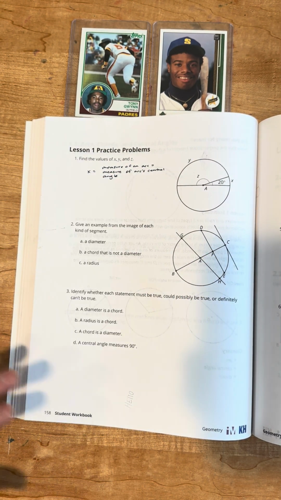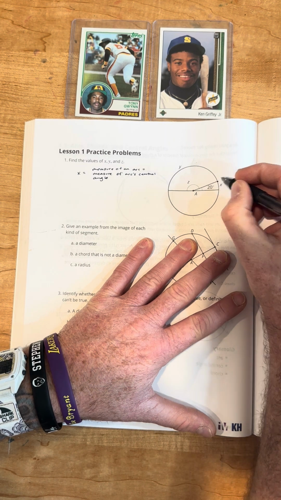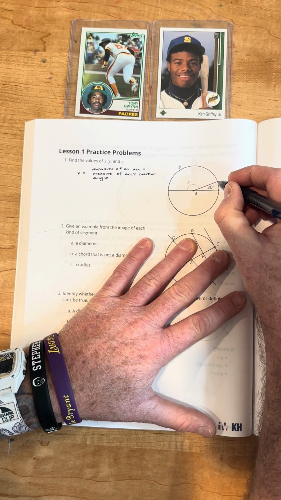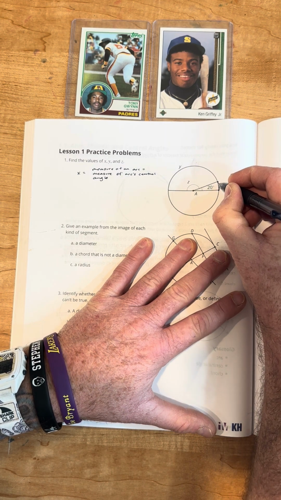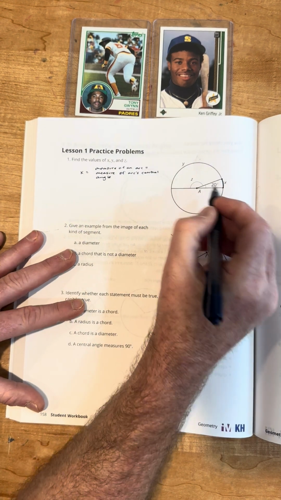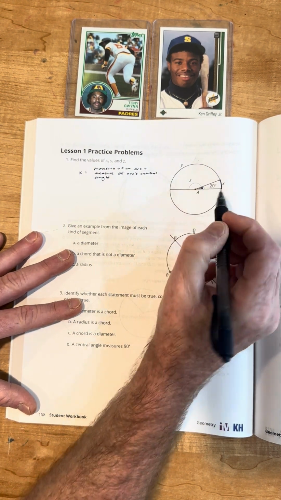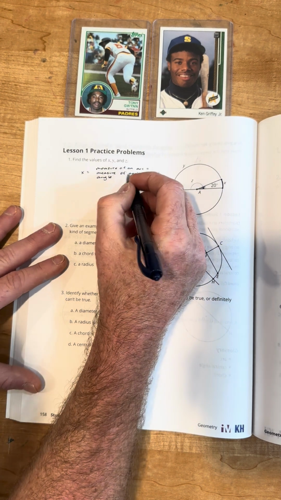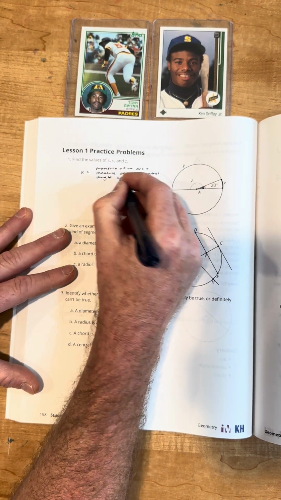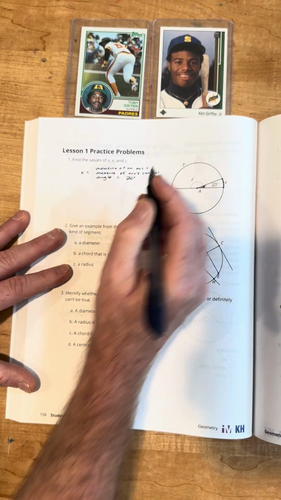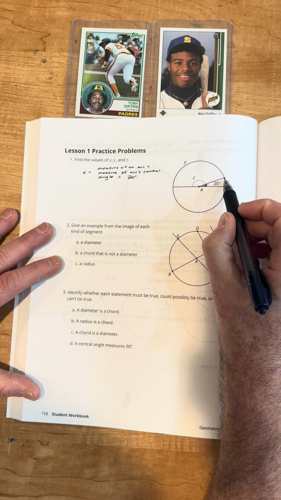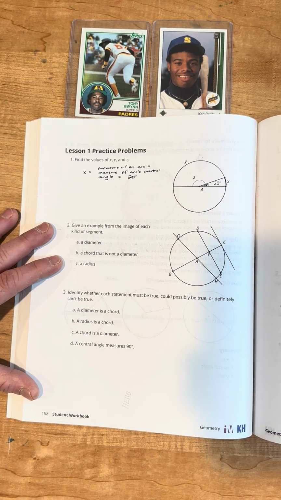So you need to know that the measure of x from here to here, this is an arc, equals the measure of the central angle, which they're saying is 20. So for x, you're just going to say it equals 20 degrees. So they label arcs in degrees as well.